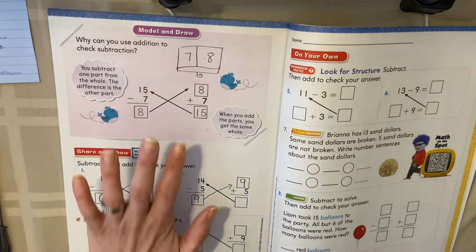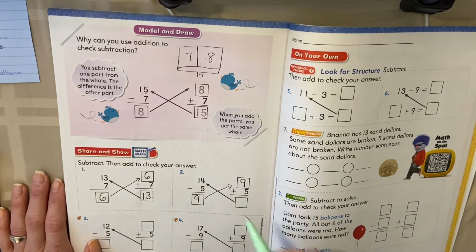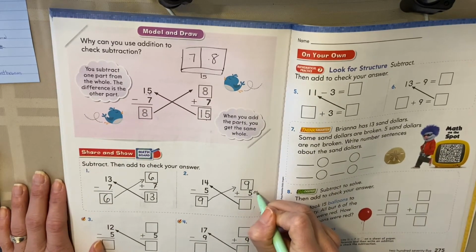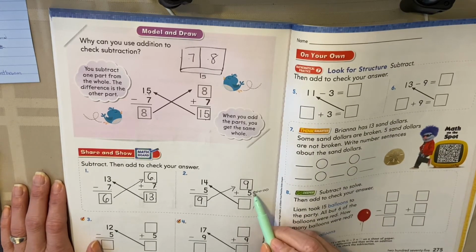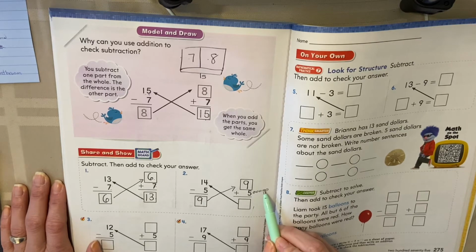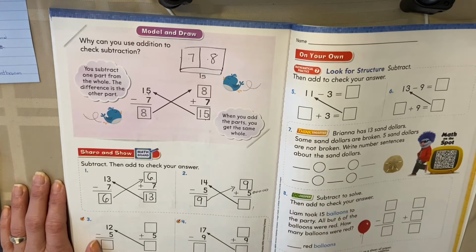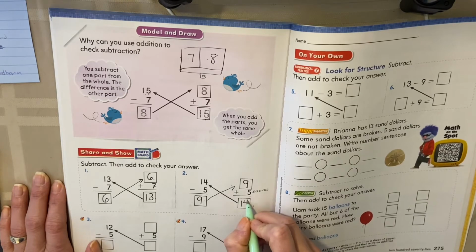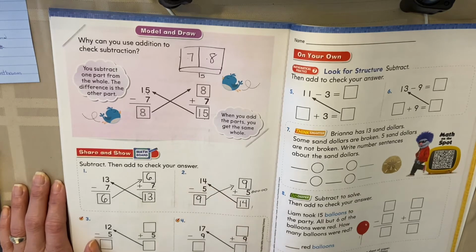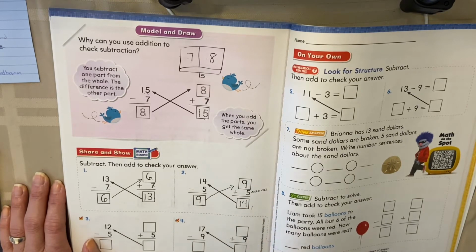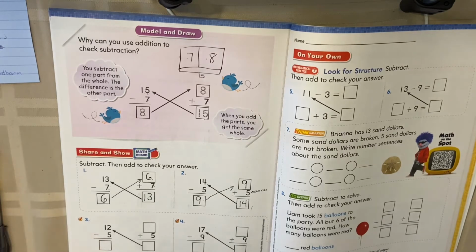We can put 9 in our head, 5 on our fingers, right? We can draw 5 circles if we need to count on. Ready? 9, 10, 11, 12, 13, 14. 9 plus 5 is 14. Look at this. Is it the same? It is. So that's a way to check to make sure that our minus problem is correct. We can add the two small numbers and see, did we get to the big number? And we did.